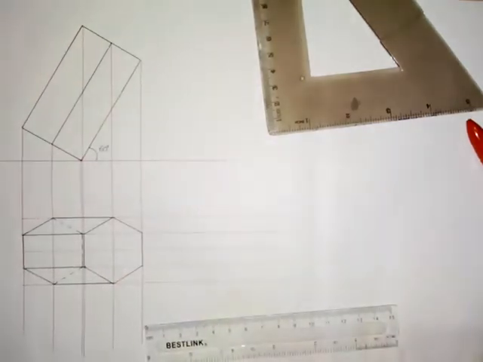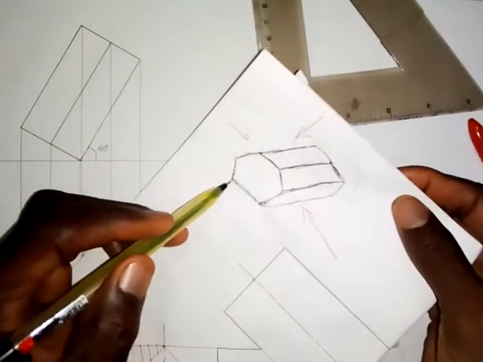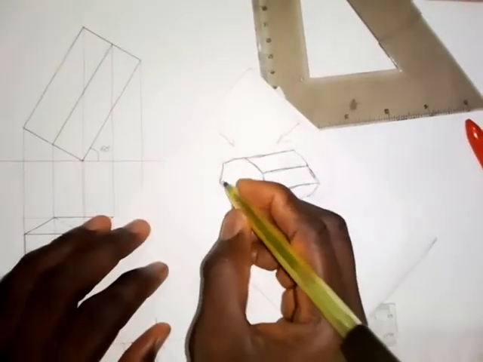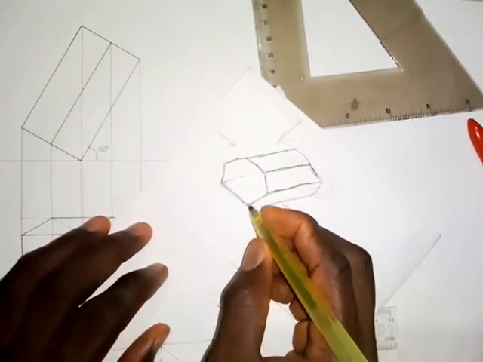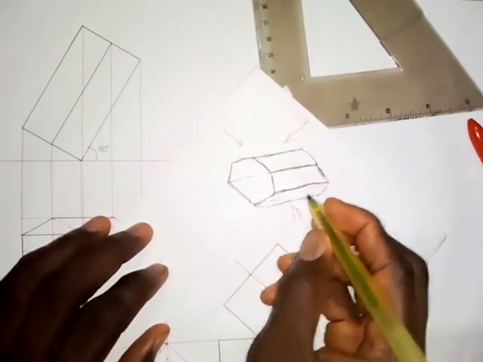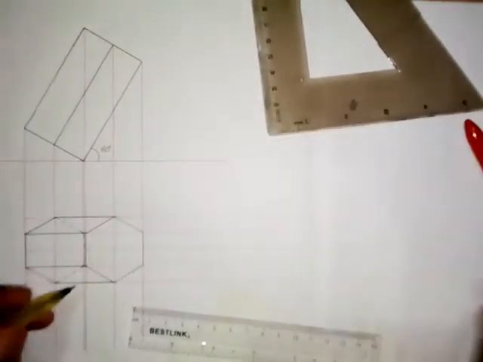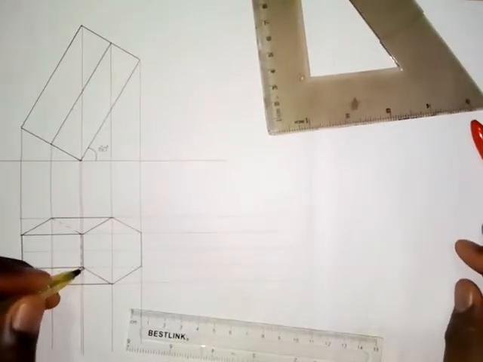Okay, so we have the line at this point that we have here. The line at this point that goes like this and also goes like this, they'll be hidden from me. So that is from here to here.